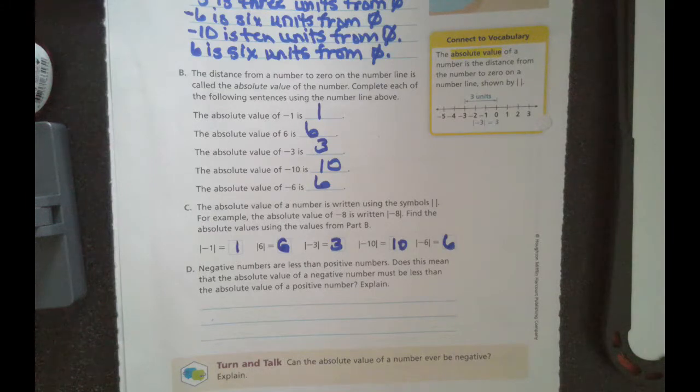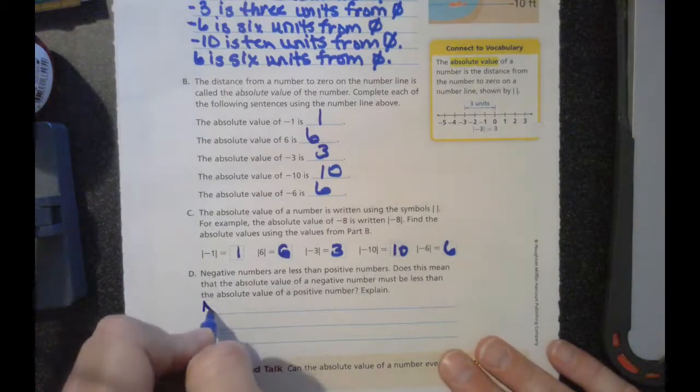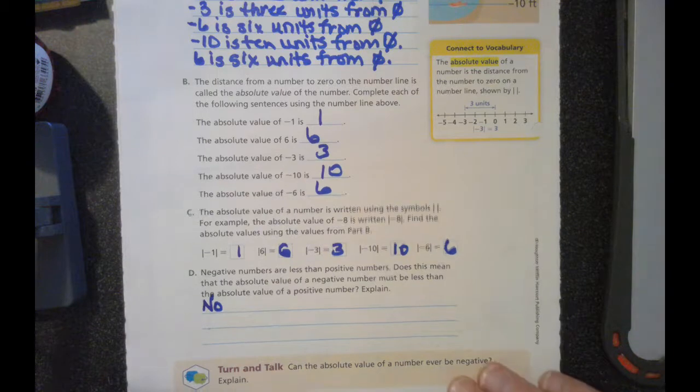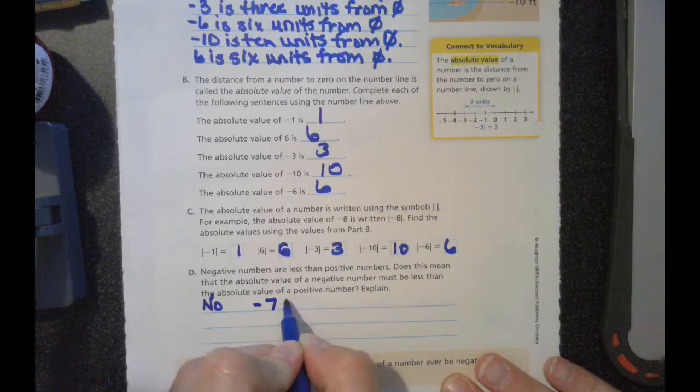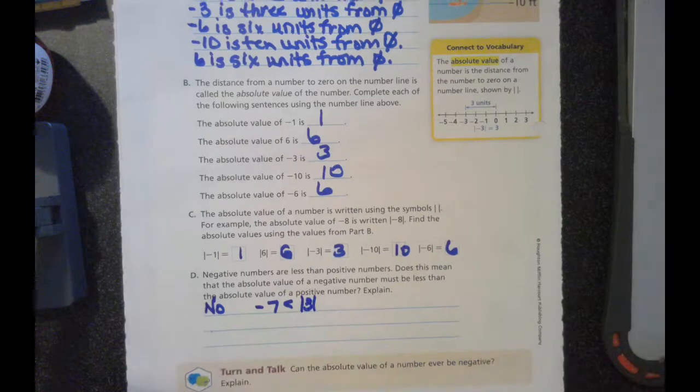So in my notes, I'm going to say that no, it doesn't. For example, if I said -7 is less than the absolute value of 3, well, -7 sure would be less than positive 3.